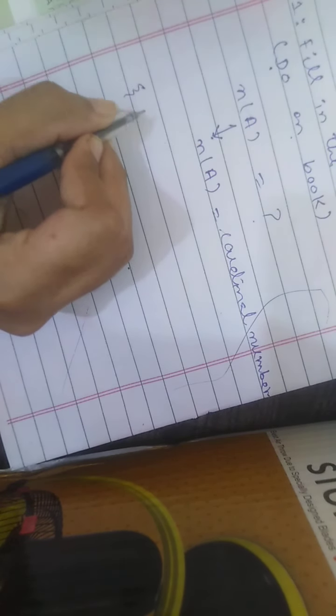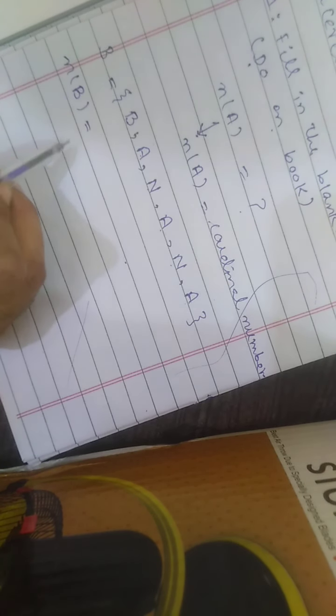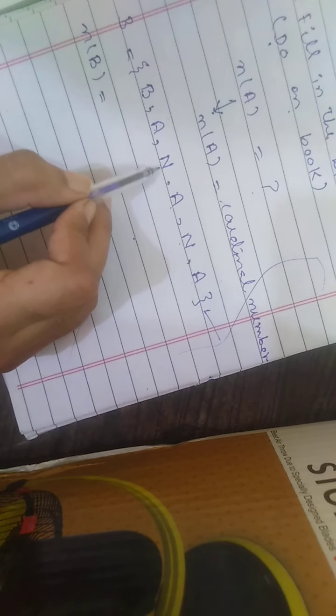Count the number of letters. 1, 2, 3, 4, 5, 6. Is this the right way to count the number of letters, or is this the right way to write this set? No, this is not the right way. There is a restriction to make sets, that elements in a set cannot be repeated. Look at this.